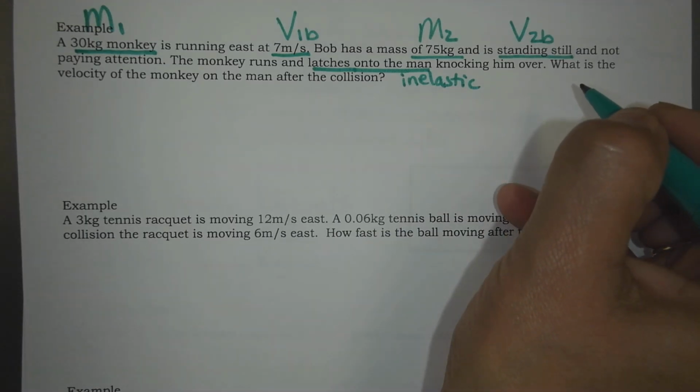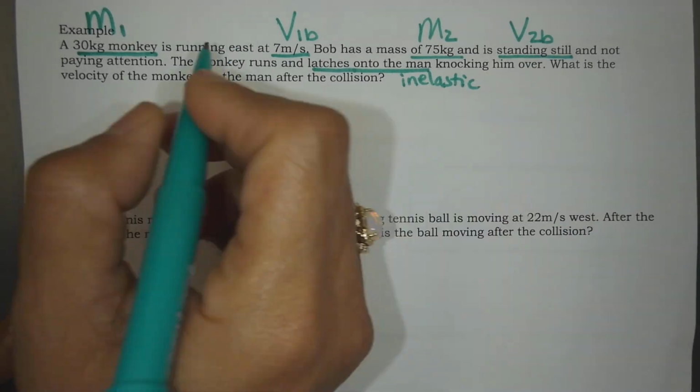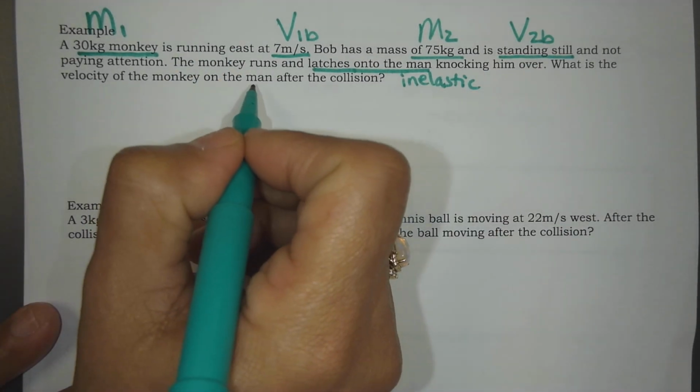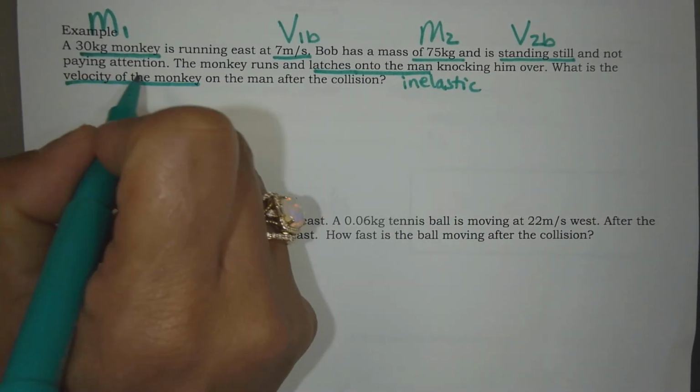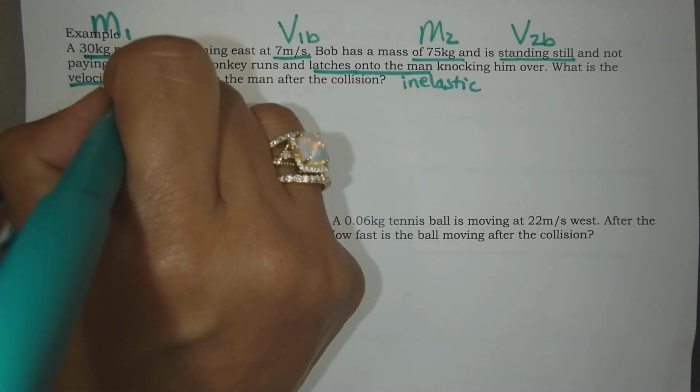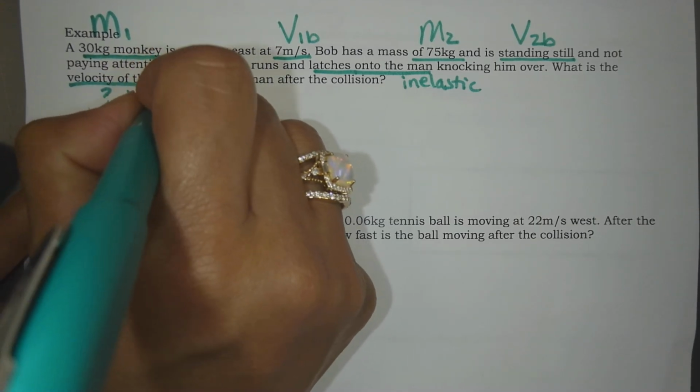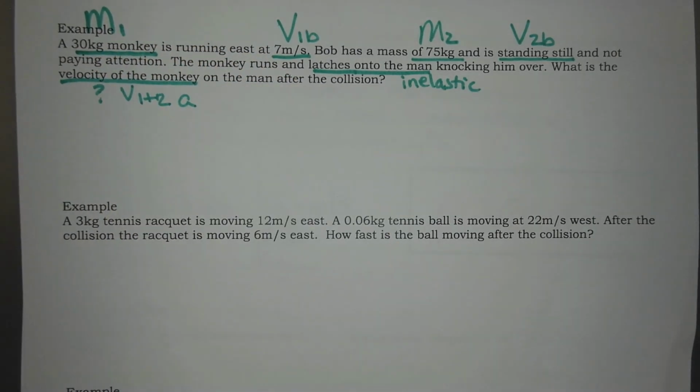And knocks him over. What is the velocity of the monkey on the man's back after they collide? Question mark. What is the velocity of object 1 plus 2 after the collision? Or you can just say VA, because now they're combined into one. Okay, here we go.